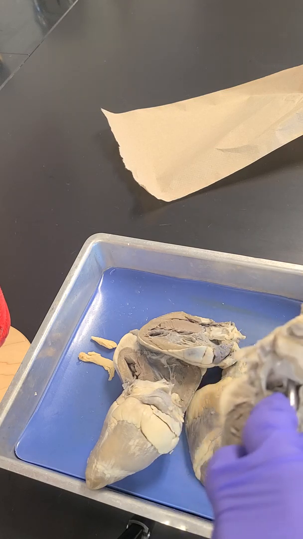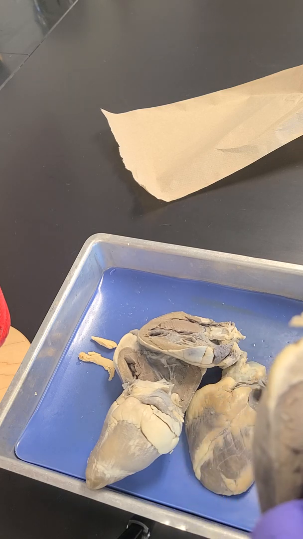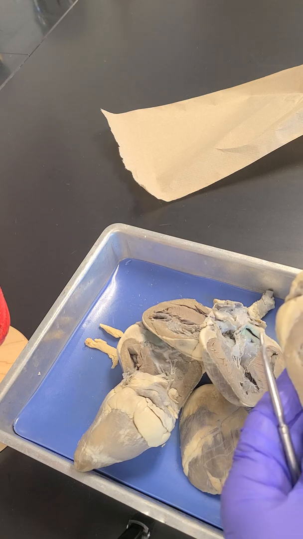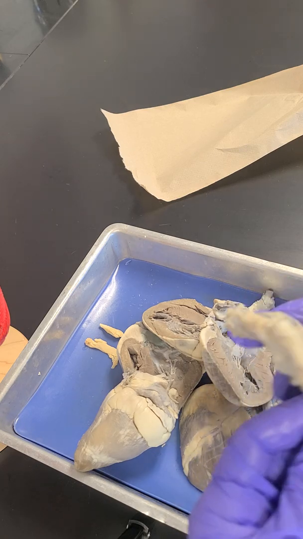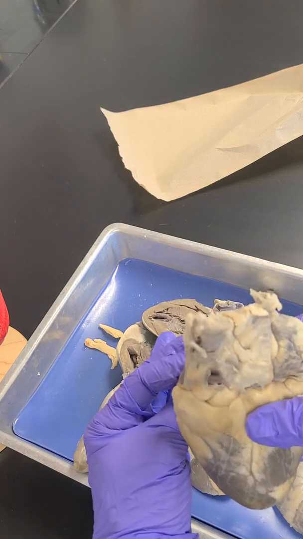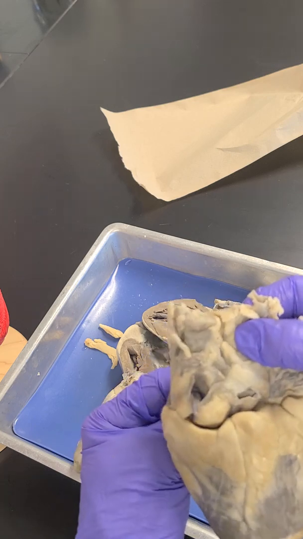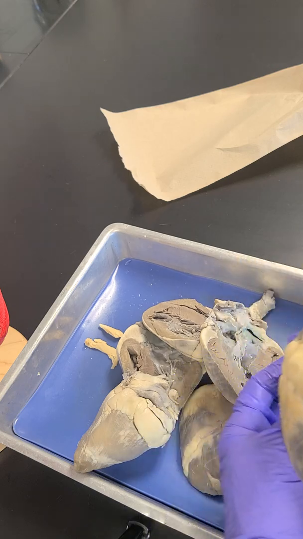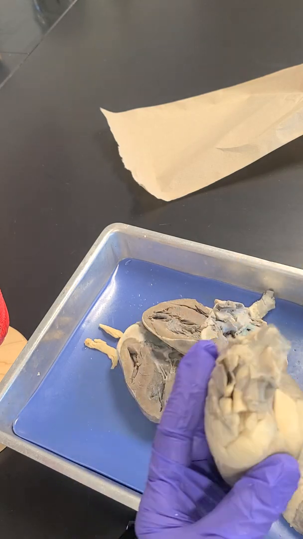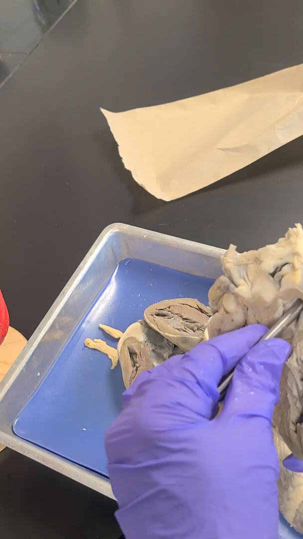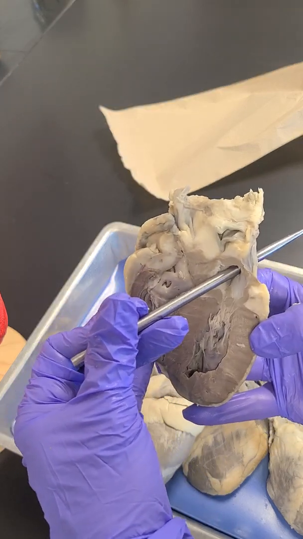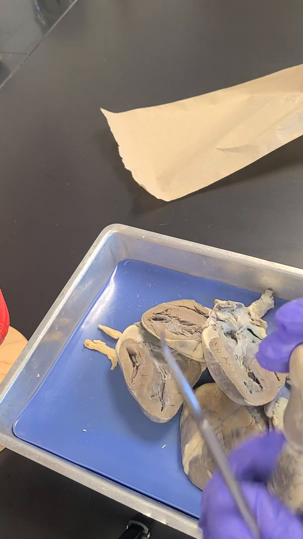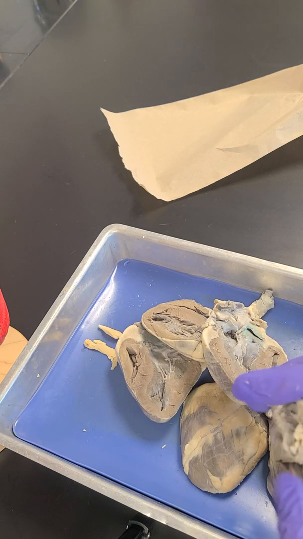On this heart, I'm trying to find it on another heart. Okay, so on this heart, here's the same vessel that I'm asking about. Okay, so right here, it's on the back side of the heart, and it enters this chamber right here. Okay, and it's still this vessel right here.